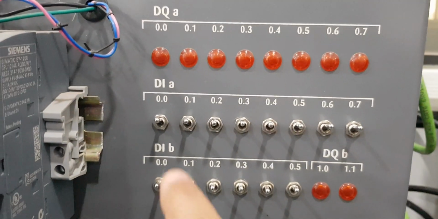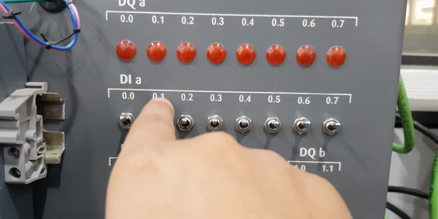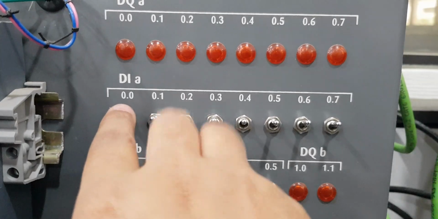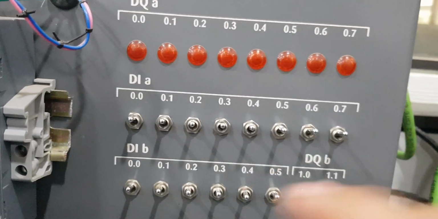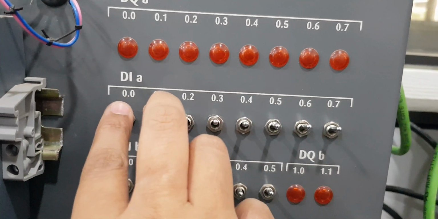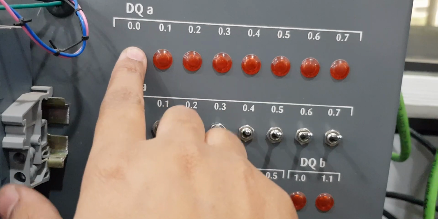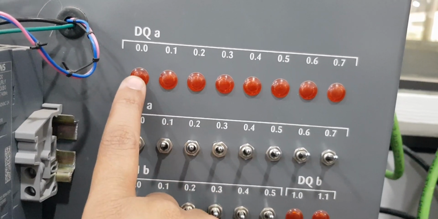Let's check here. This is input 1, meaning I0.0, and this is input 2, meaning I0.1. Now as per the truth table, if both are 0, then the output is also 0. This is our Q0.0, this is the output.